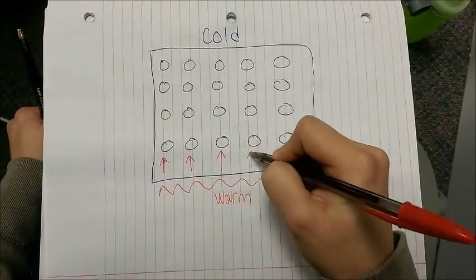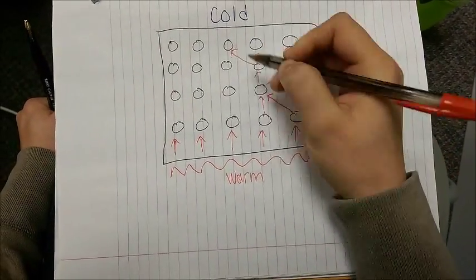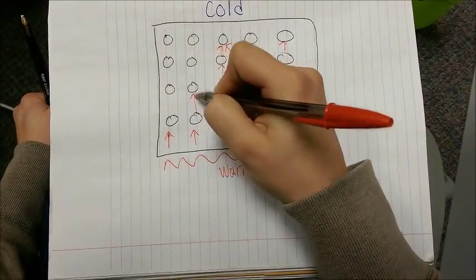In conductive heat transfer, the heat is transferred by direct contact of two molecules through the vibrations of atoms using their kinetic energy.